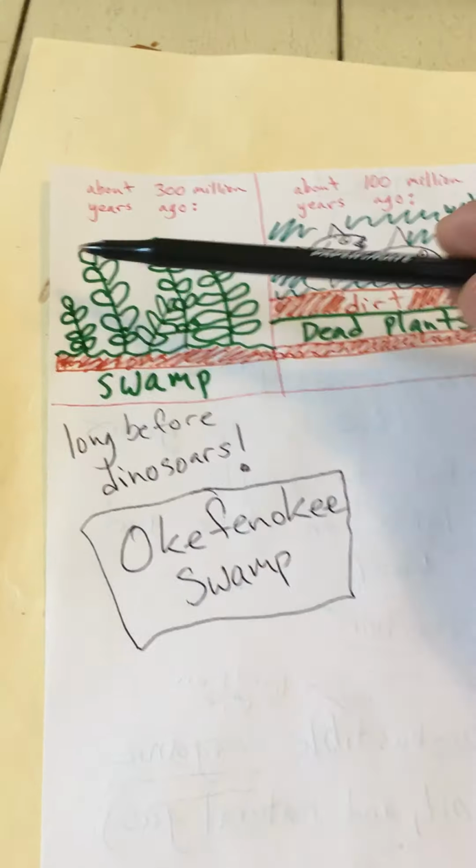So peat is being formed as these dead plants decompose, and they're down deep under the earth at this point. Okay, so this stuff called peat is forming here where the dead plants are. Okay, peat eventually turns into coal, okay, over millions of years.